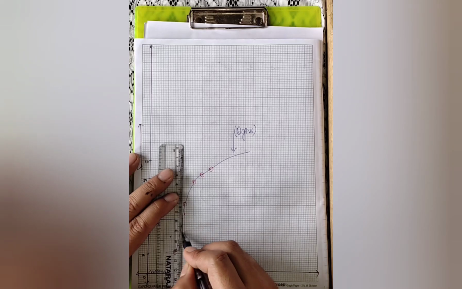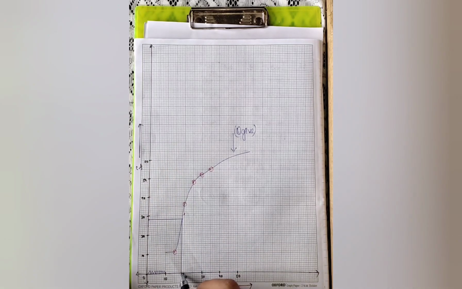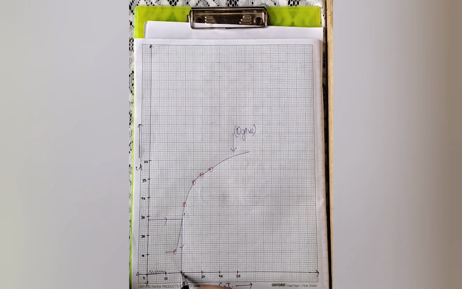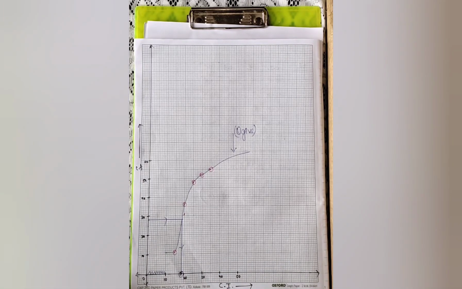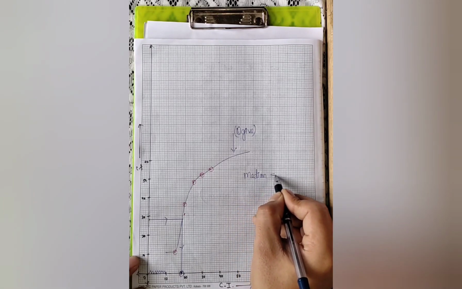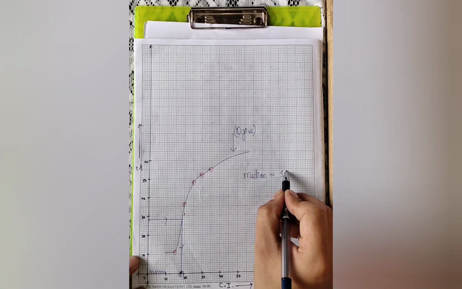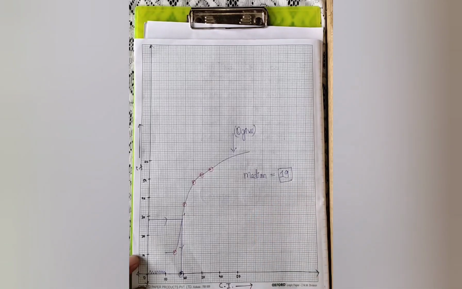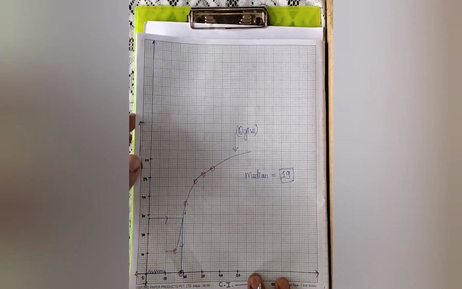Both the values will be correct. And it comes downward, so this is going to be my median. So let me give it as 19 only. So the median out here is approximately 19.